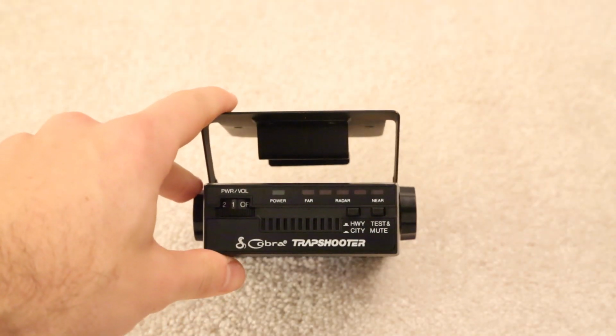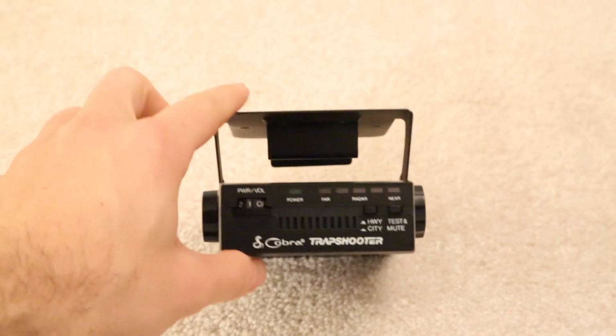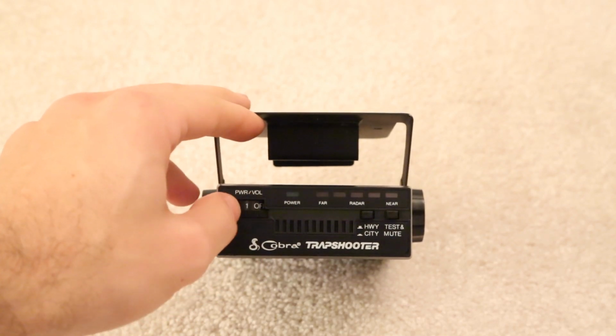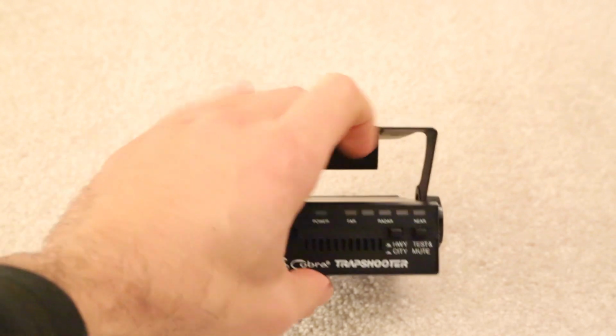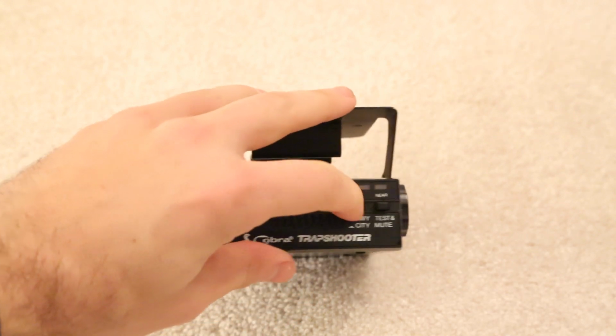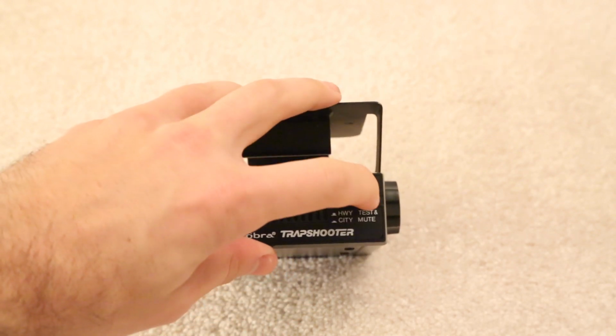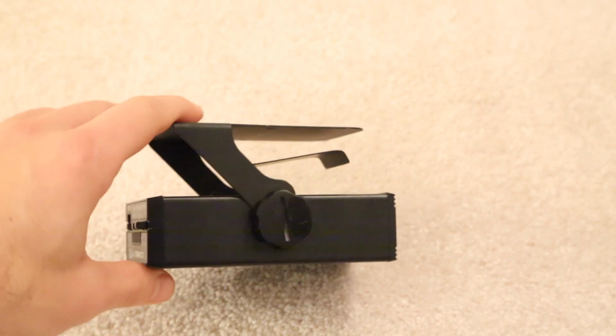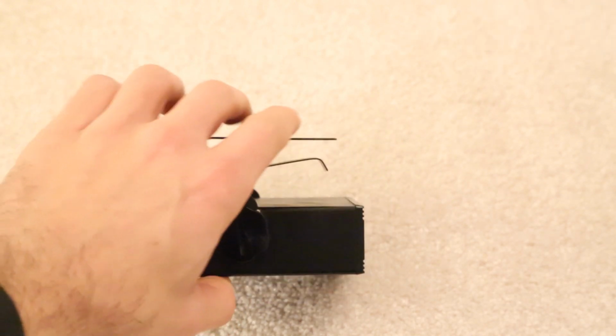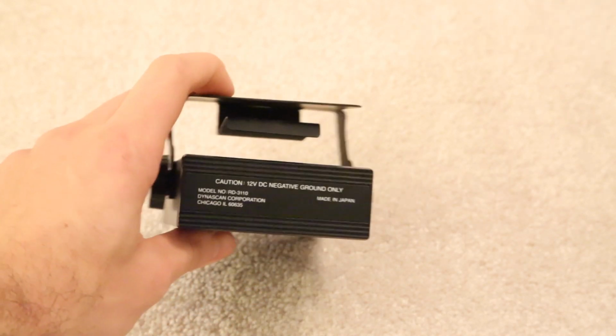Anyways. Now, last but not least, we're going to be testing a fun detector that I've never tested before. This is the Cobra Trapshooter. I'm not actually sure when it came out, I was looking it up. I know it was being sold in the mid-80s. But yeah, this is an old detector. It's X-band and K-band only, decades old.